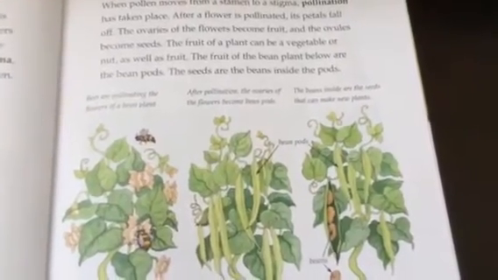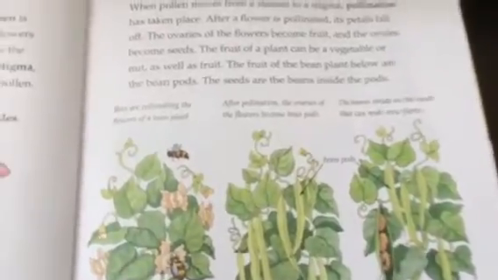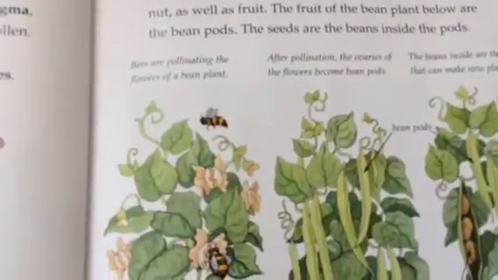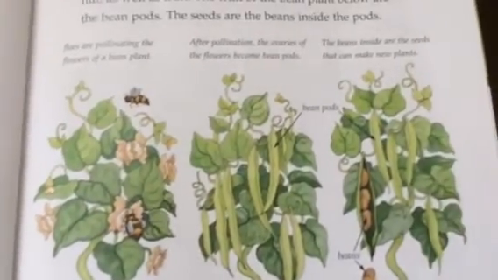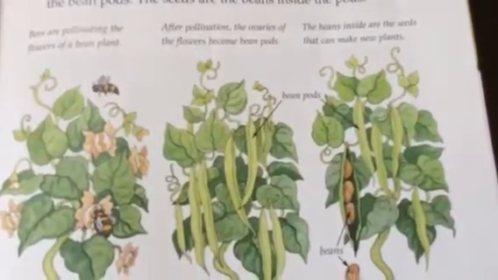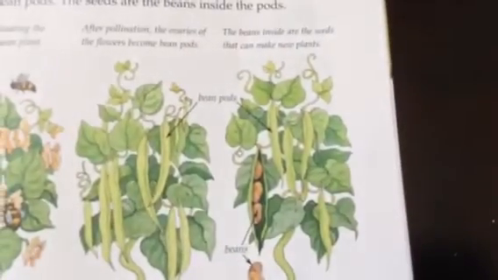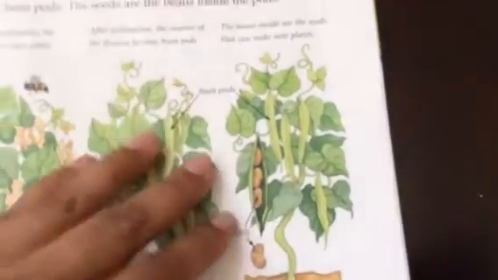The seeds are the beans inside the pods. Bees are pollinating the flower of a bean plant. After pollination, the ovaries of the flower become bean pods. Beans inside are the seeds that can make new plants.